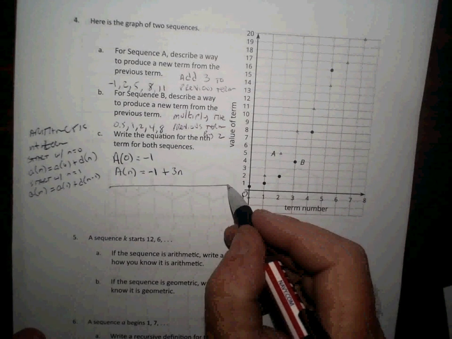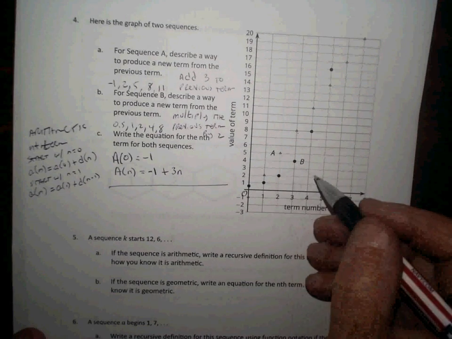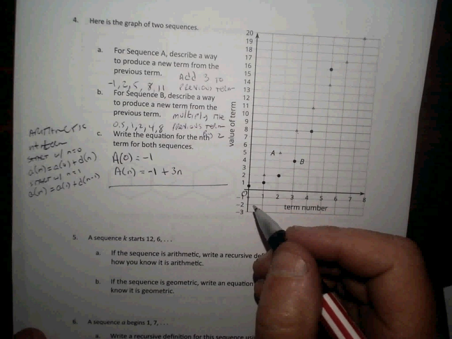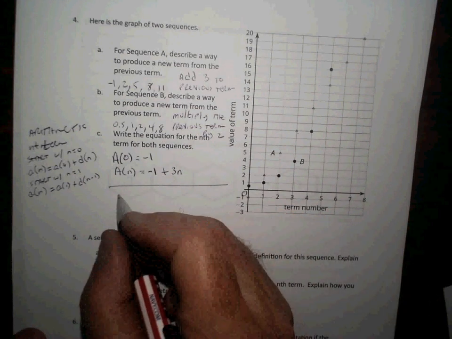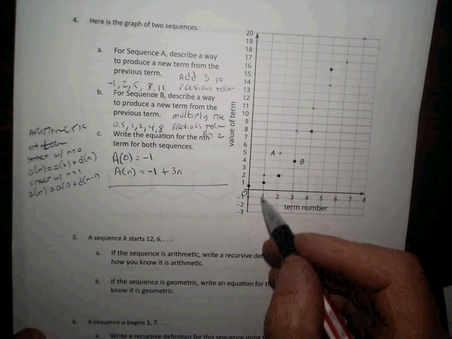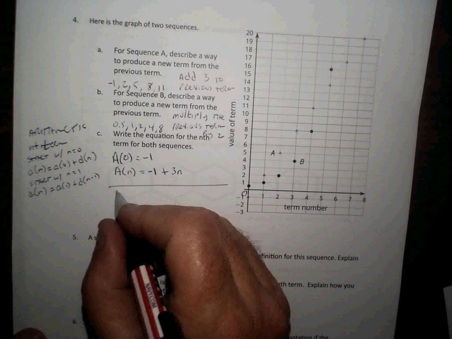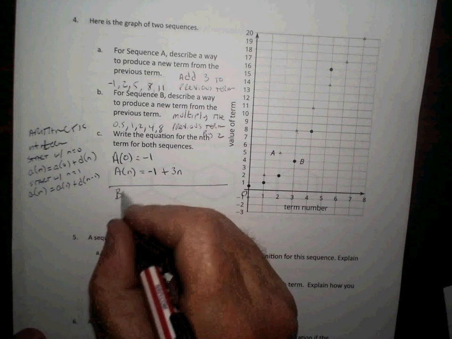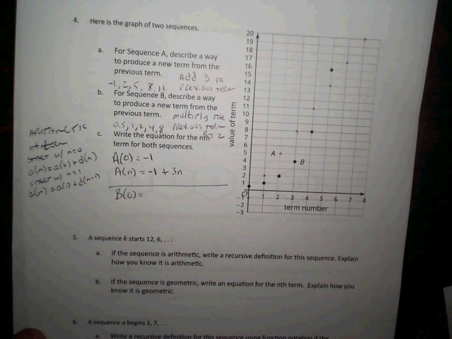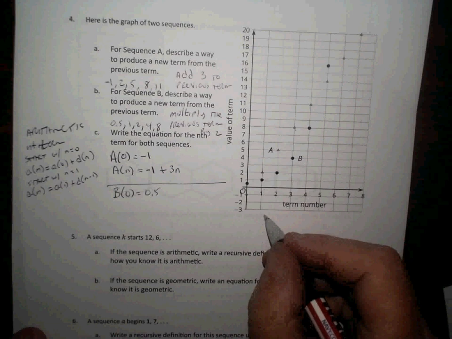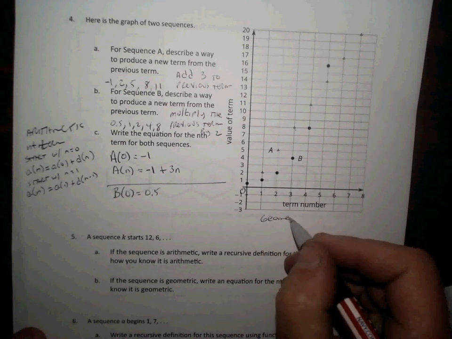That's for A. Now let's do the nth term for the geometric sequence B. It's geometric. All right, and so we're starting with n equals 0 or n equals 1? Oh, 0, sorry. Starting with 0. So we have, let's call this one b of 0. What's b of 0 equal? 0.5.